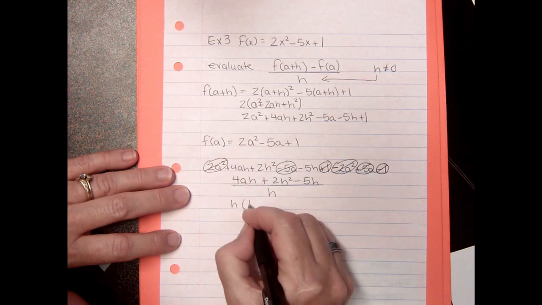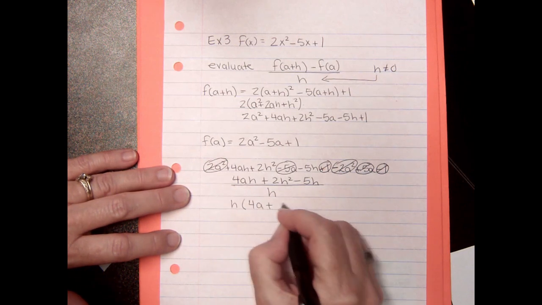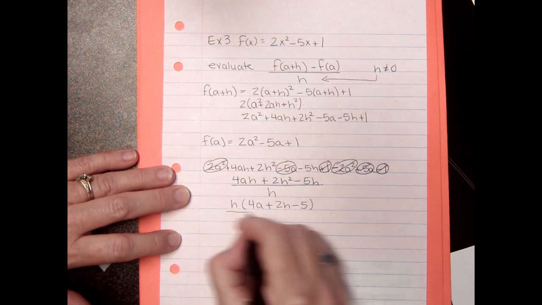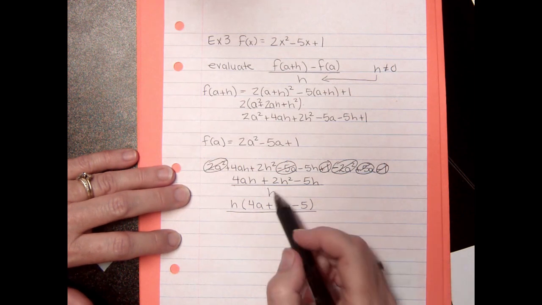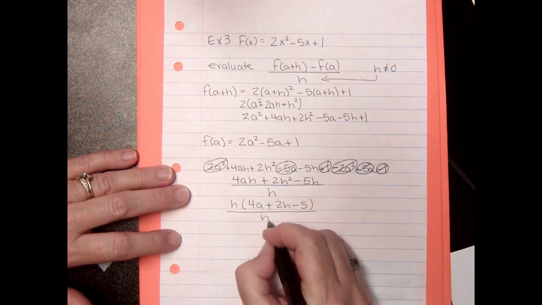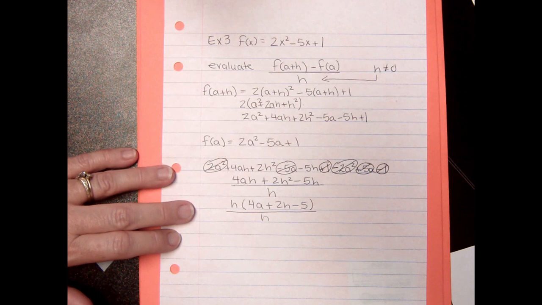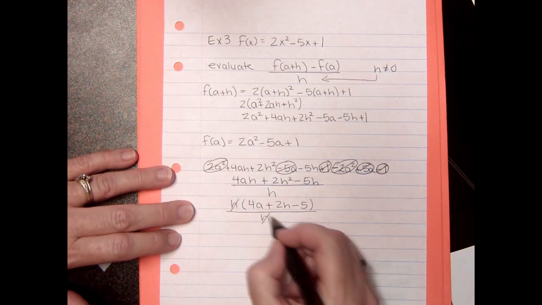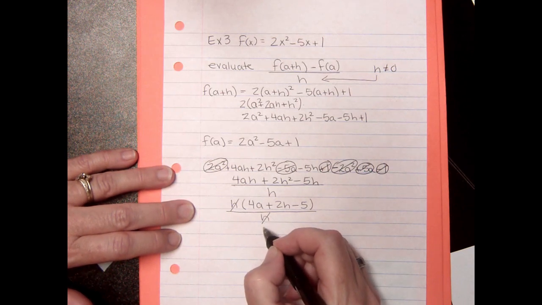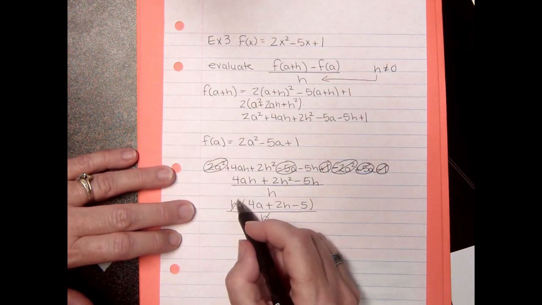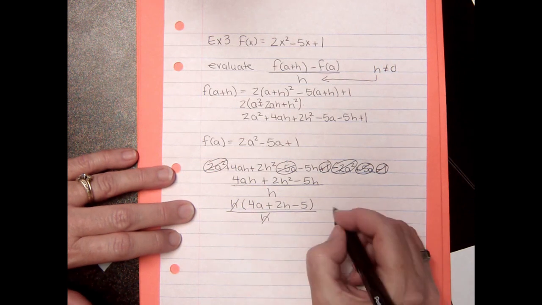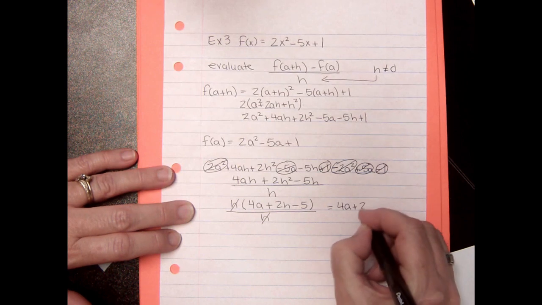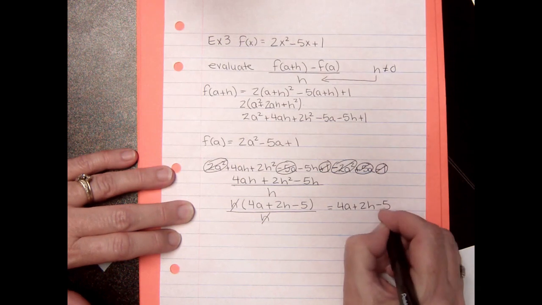And that would give me 4a plus 2h minus 5, all over h. Now that I have this, I can reduce. Please don't say cancel, because this is not canceling. This reduces to the number 1, okay? This will reduce and leave me with 4a plus 2h minus 5.